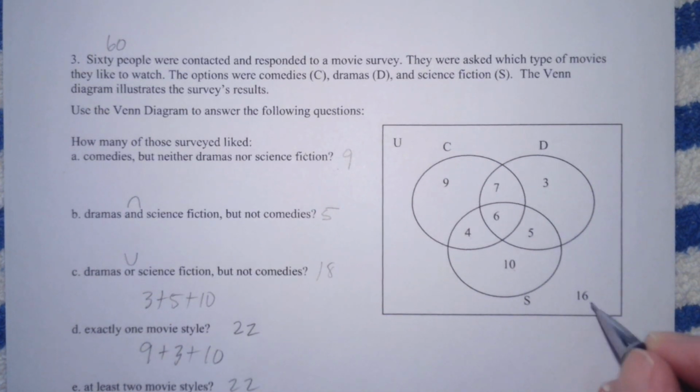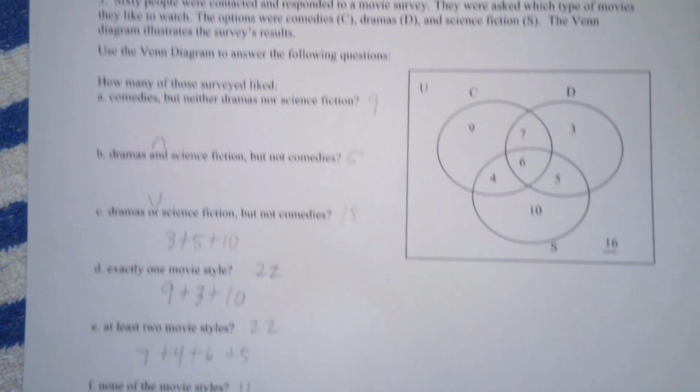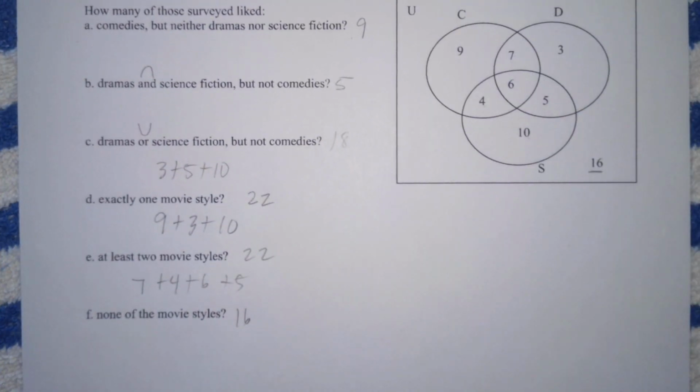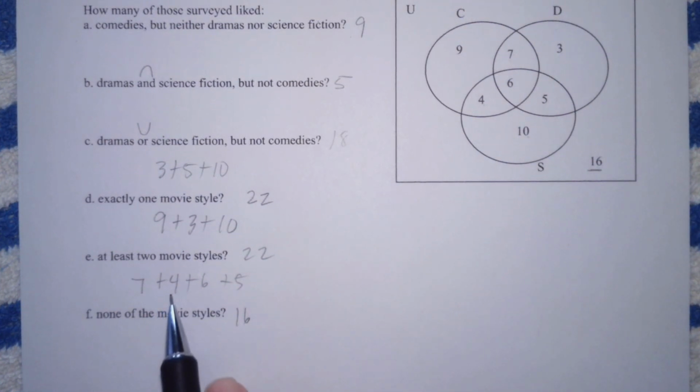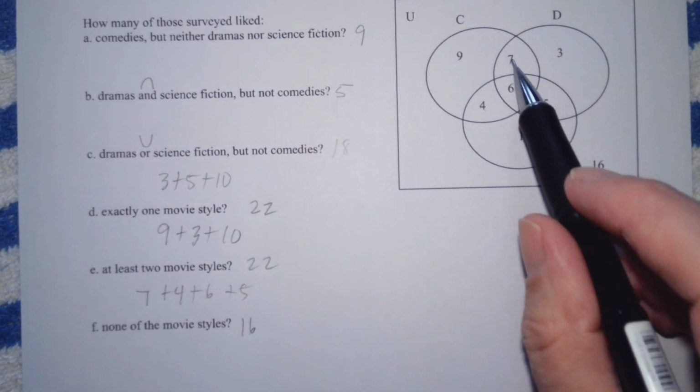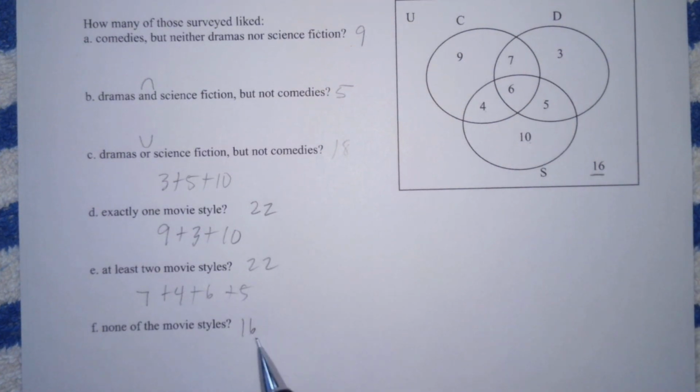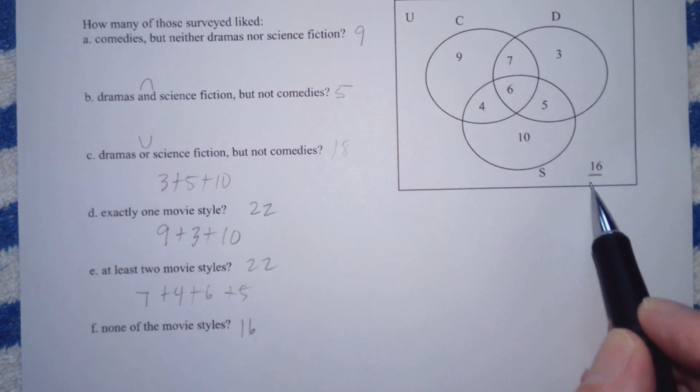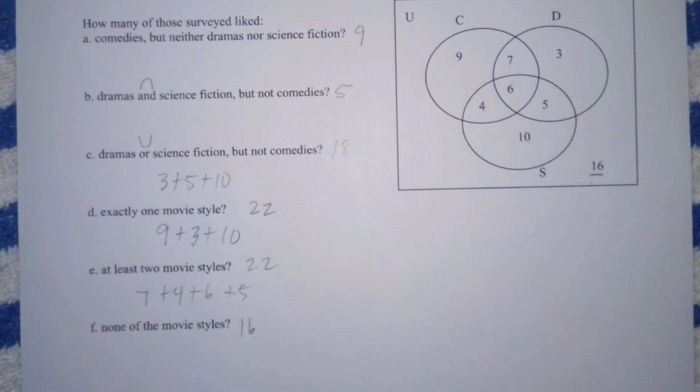None of the movie styles, that's these guys out here. All right. Oops, I'm sorry, I just went off the grid. Okay, so these are the ones that were at least 2. We counted the 6, 7, 4, and 5. And here we were picking the guys that are outside the 3 circles.